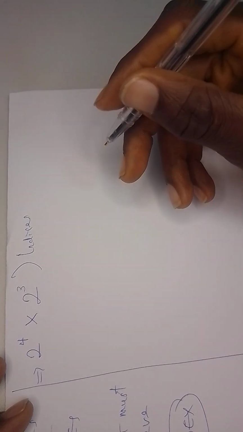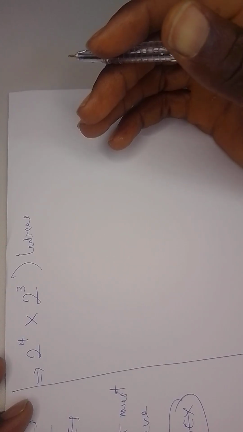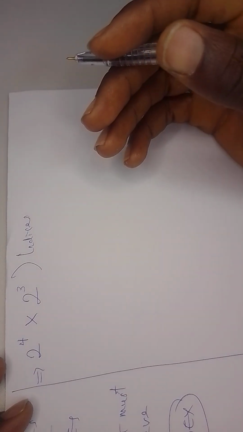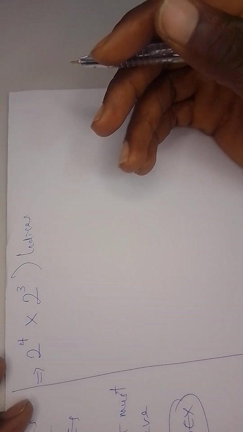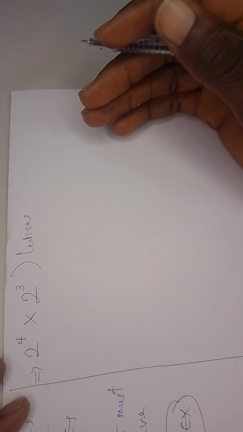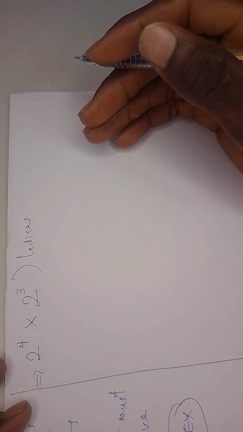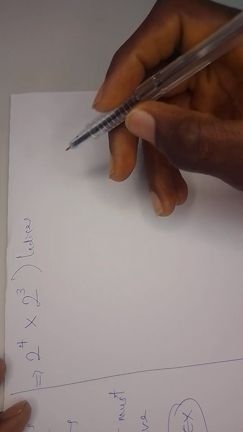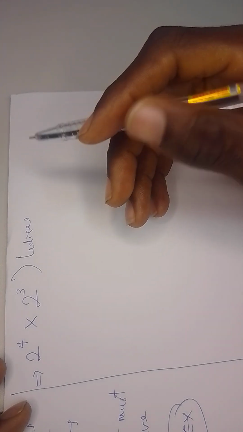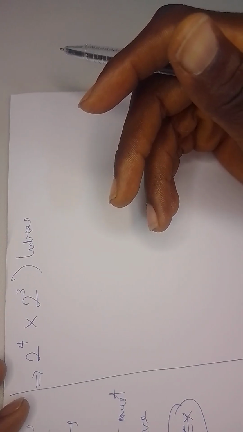So for all indexes or indices, there is something we refer to as laws guiding their operations. And that is basically what we shall be looking at in the course of this explanation. So follow along as I shall be showing you step by step, and we shall also solve multiple questions on laws of indices for your understanding.